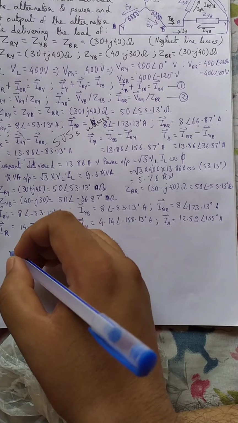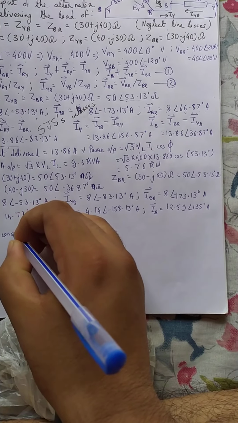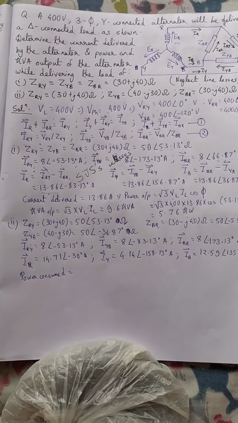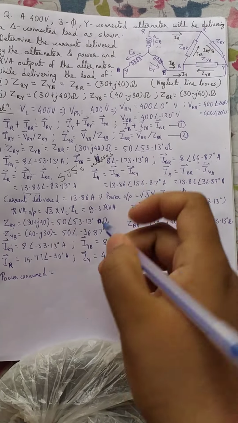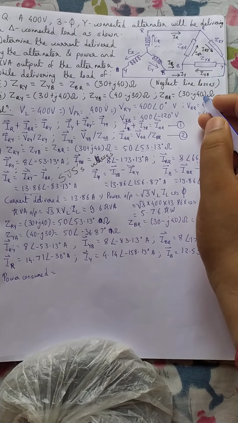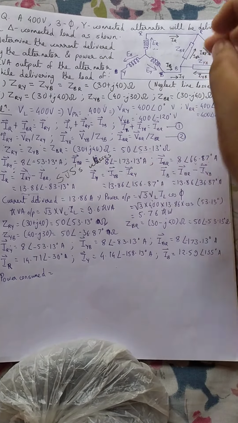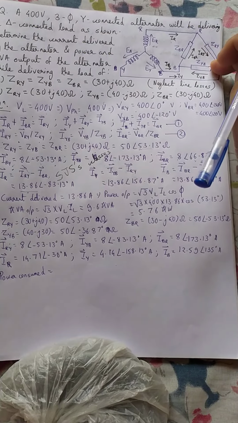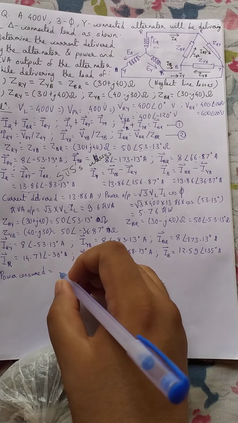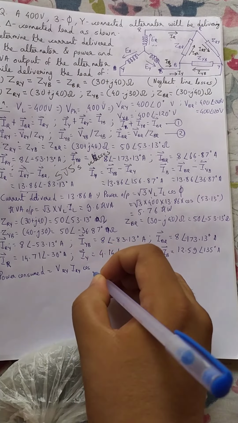Now, what is the power consumed? In this particular case, we would be calculating the power consumed in a different way. Basically, we are having three phases, so we will find the power consumed in the individual phases. So this should be the power consumed between RY phase, power consumed in YB phase, and power consumed between BR phase. So that would be VRY IRY cos phi RY.